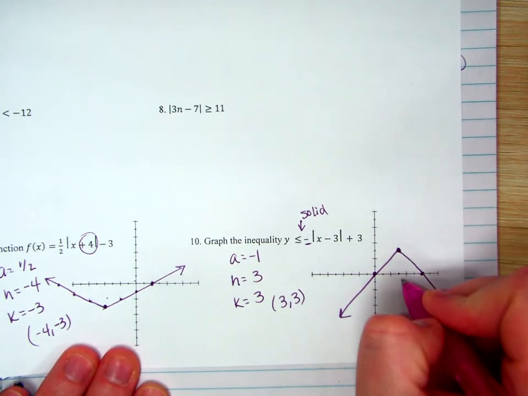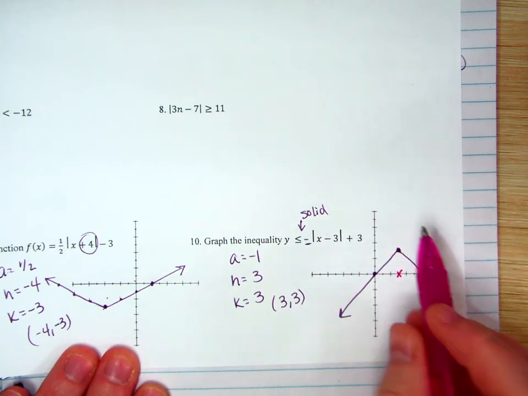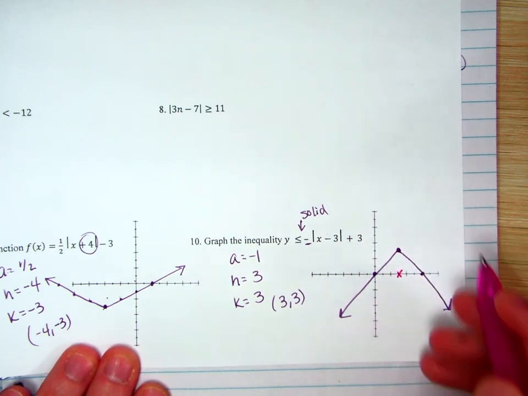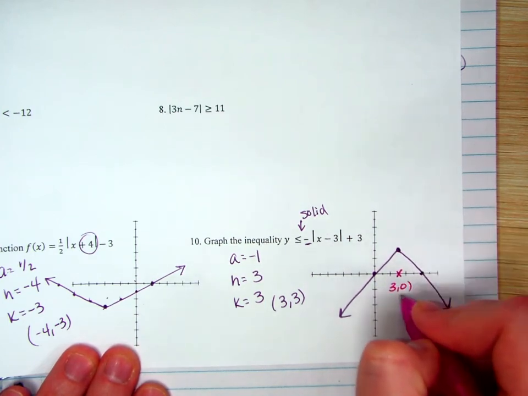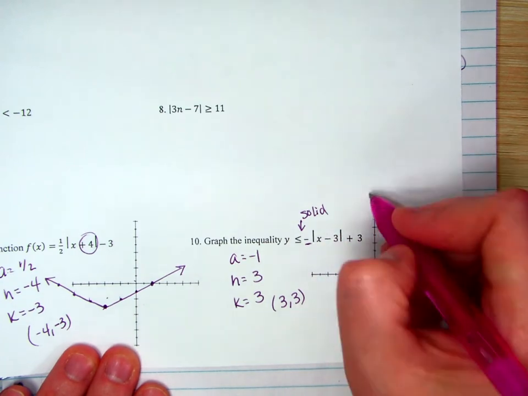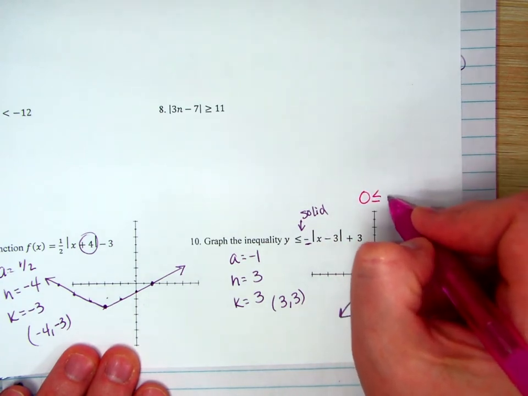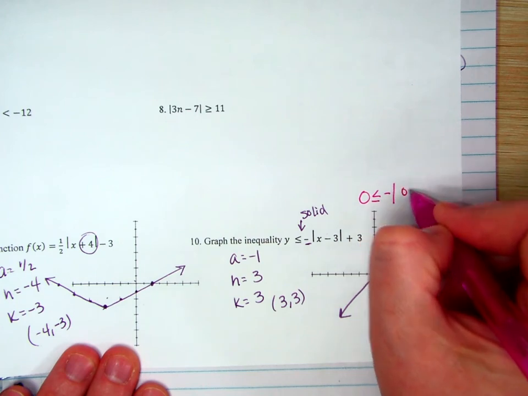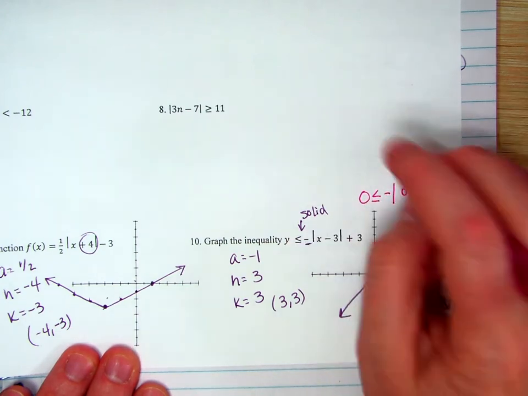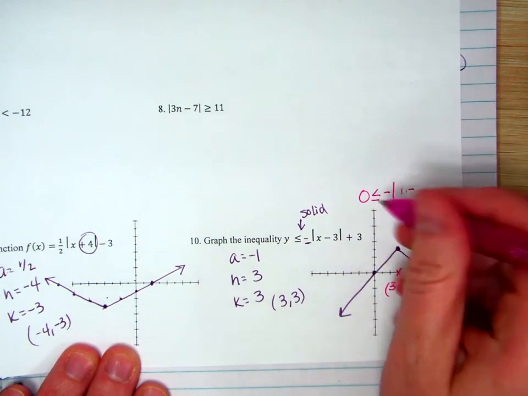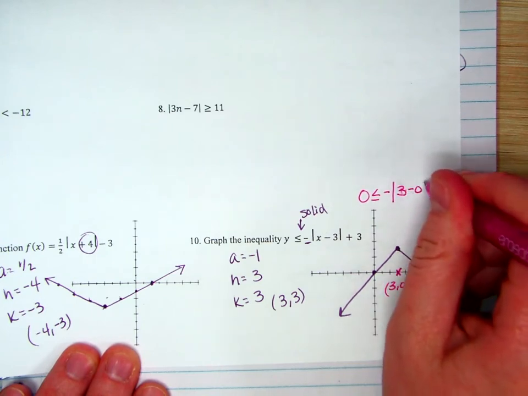I'm going to test a point. You can't test 0, 0, so I'm going to test the point of 3, 0 into this problem. So is 0 less than or equal to the negative absolute value of 0 plus 3? Oops, sorry, that's a 3, because x is 3.